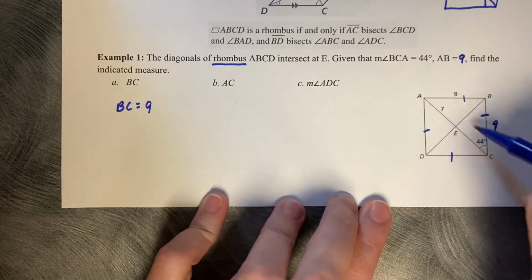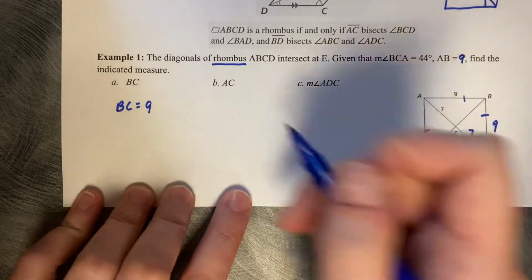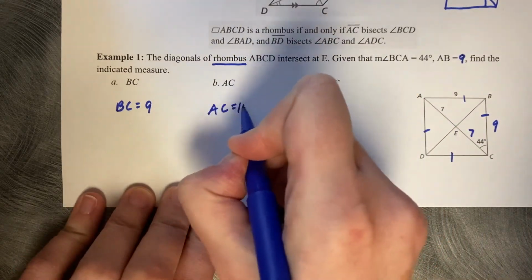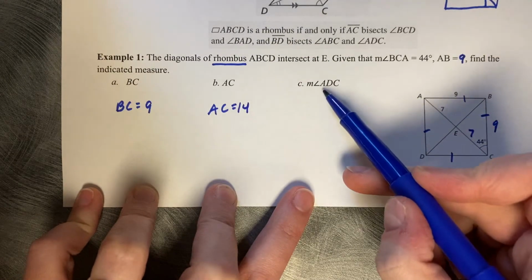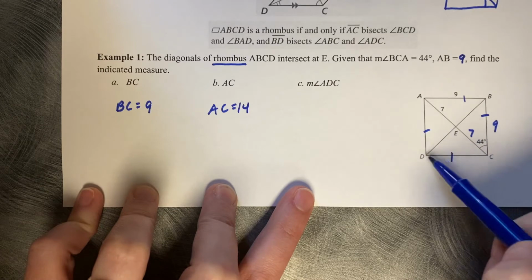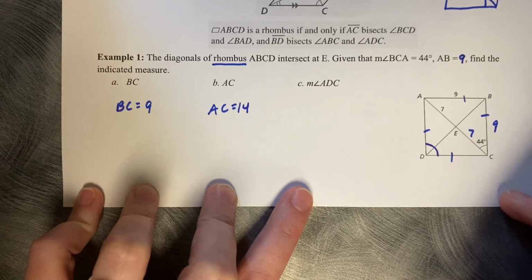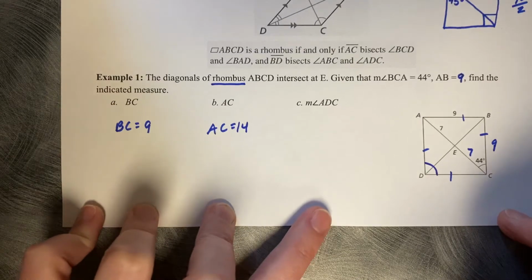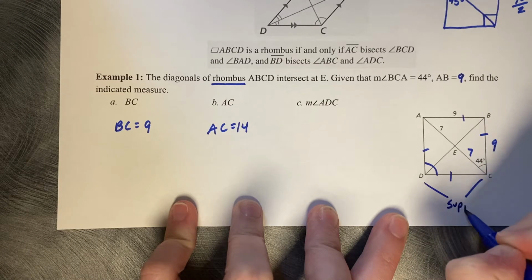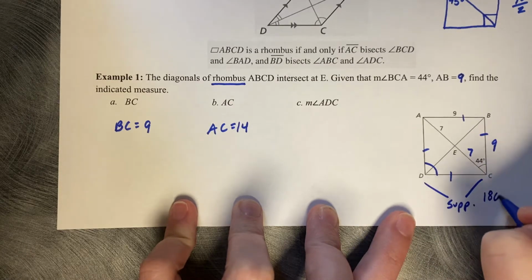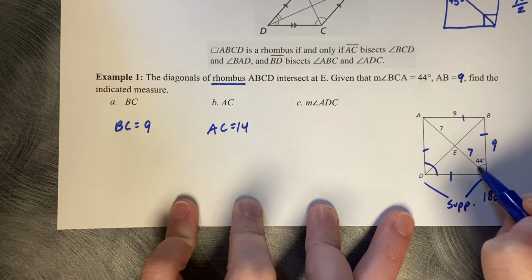How about AC? Well, if this is 7, it's a bisector, so EC is also 7, so AC must be 14. All right, and then the measure of ADC. So we want this whole measure in this corner. Recall, from a while ago, the properties of parallelograms mean that consecutive angles are supplementary, or 180 degrees. So if this measure is 44, this is going to match it.